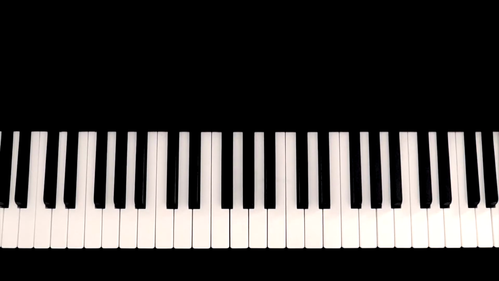Okay, so it's not an easy piece, especially for a level 3 version, but have a go at it and see how you get on. You can always look at the level 2 version as well if you're finding it quite challenging.